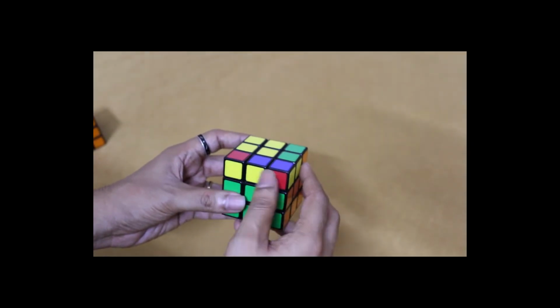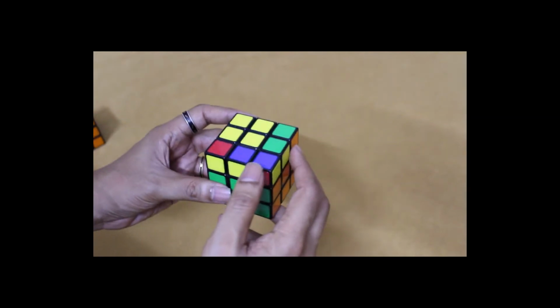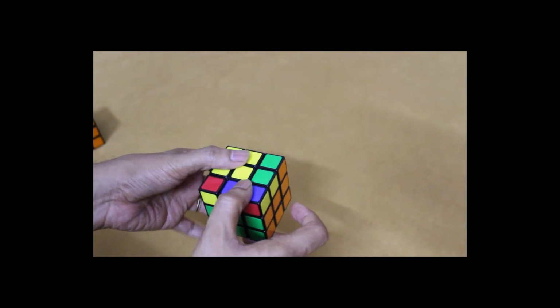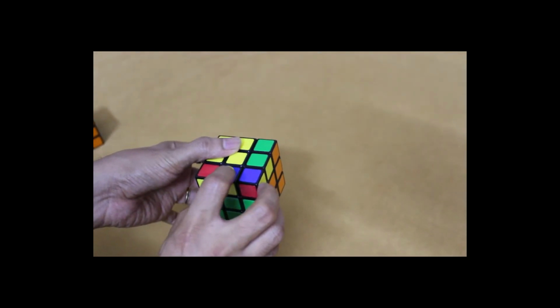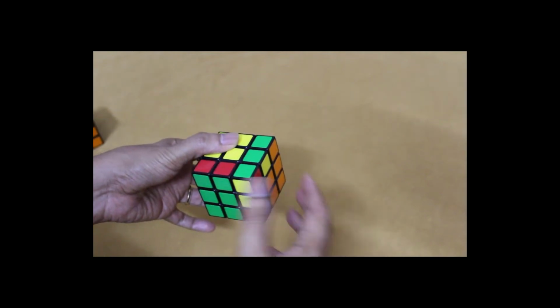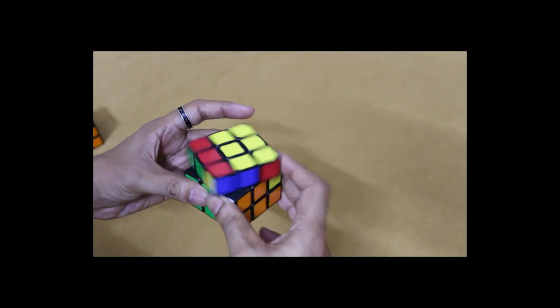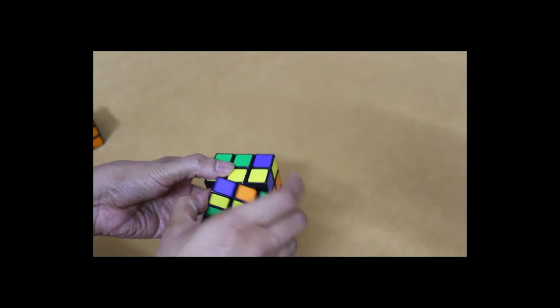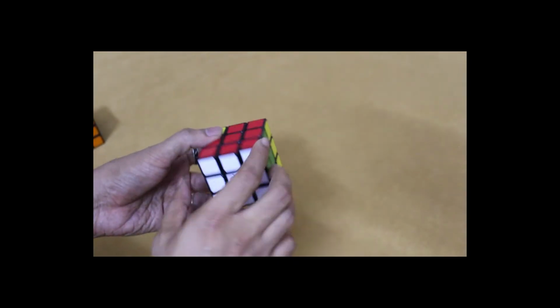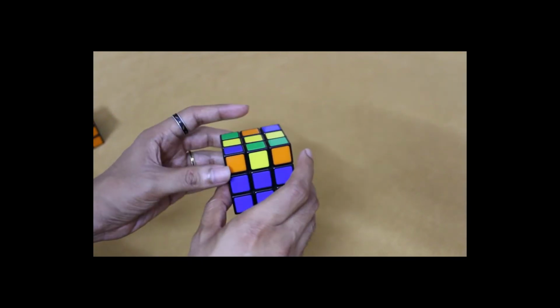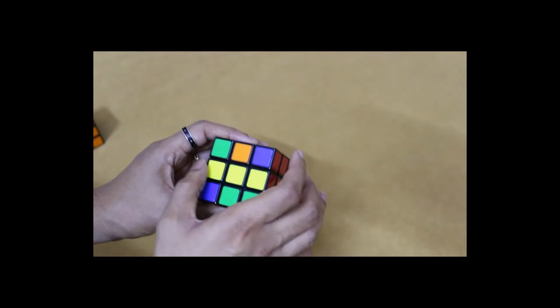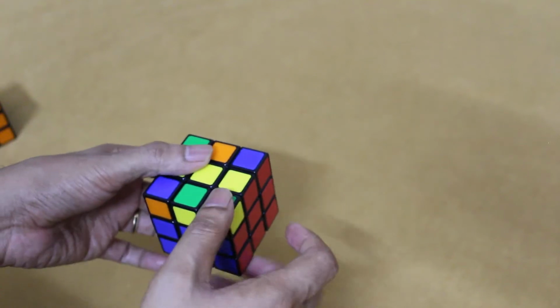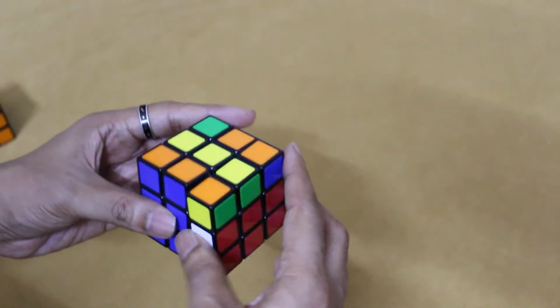See, in order to bring these yellow pieces on the top, what you have to do is rotate the front towards your right and just do the right algorithm, and then bring it back here so that the rest all would remain the same. So once you have this, repeat the same.